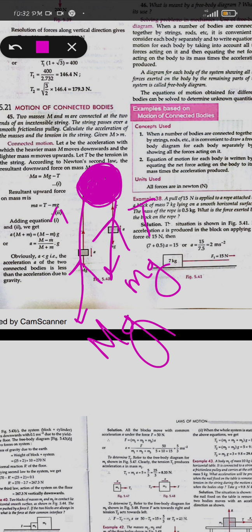Now we know that whenever a heavy object is kept on the pulley, then that side will move downwards and the lighter mass will move upward, because the heavier mass will always move in the downward direction. So this is the heavier mass and this is the lighter mass. So this will be in the upward direction, this will be in the downward direction.